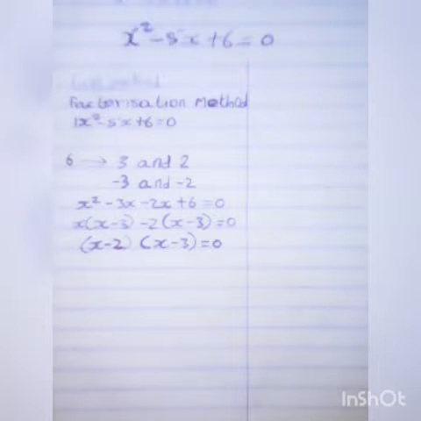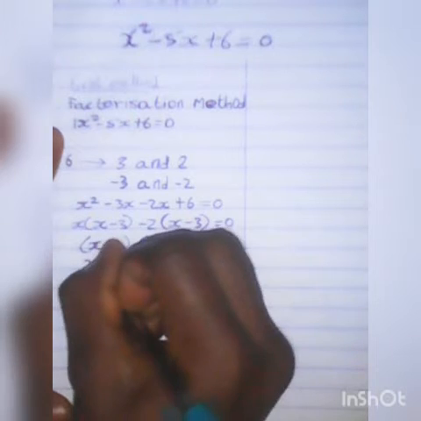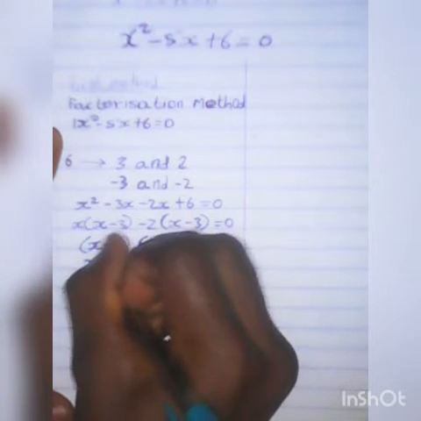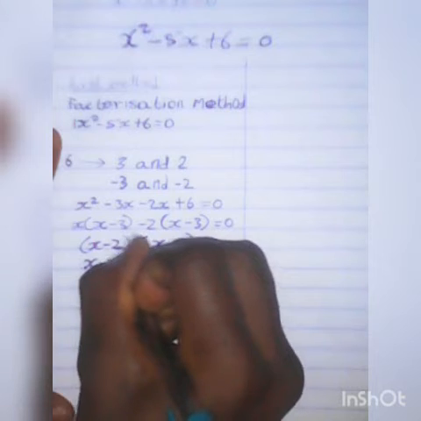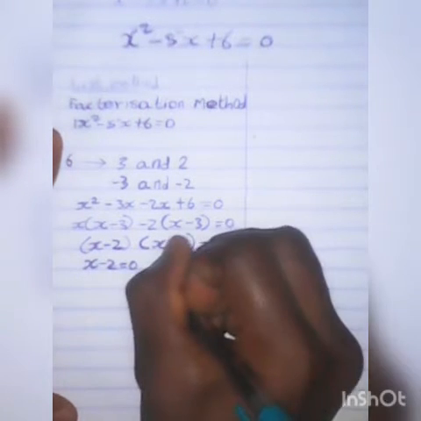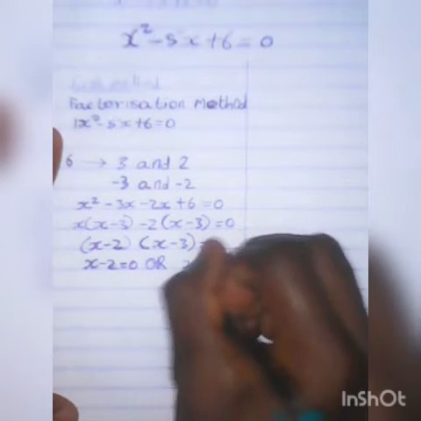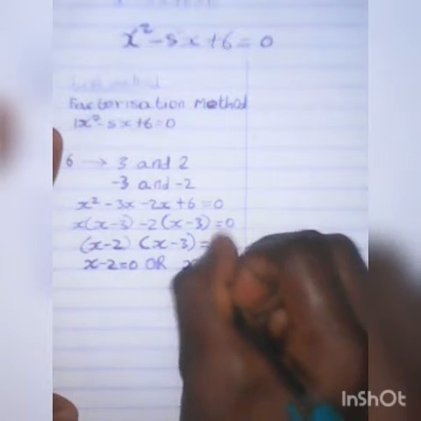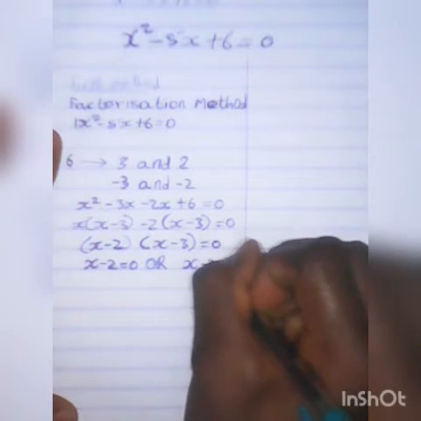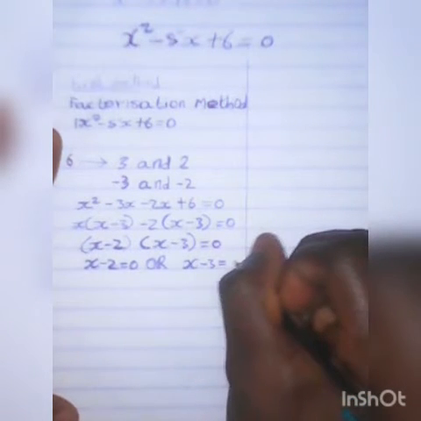But if you're asked to get the value of x, you do x minus 2 is equal to 0, or x minus 3 is equal to 0.